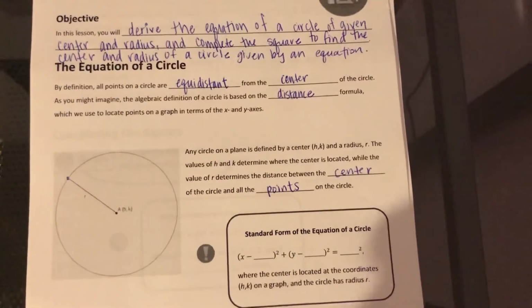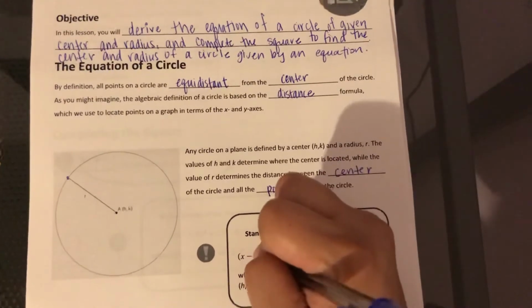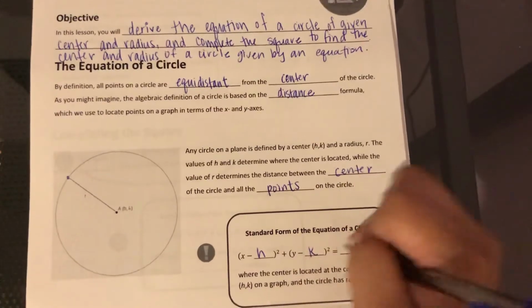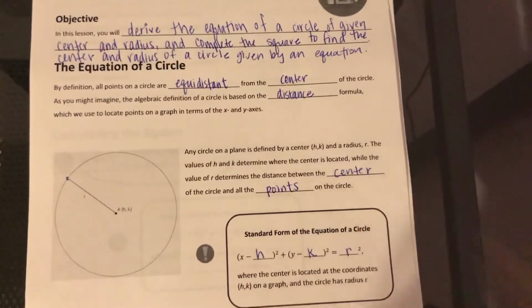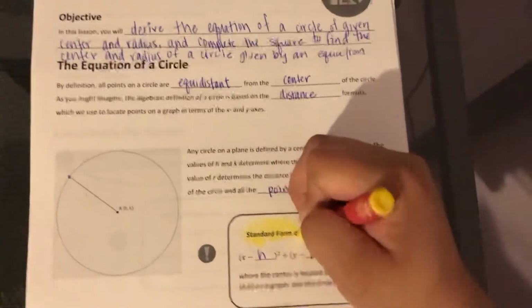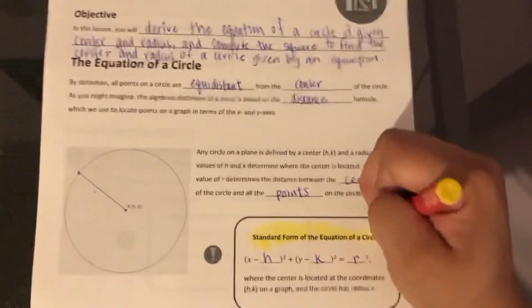The standard form of an equation of a circle is (x minus h) squared plus (y minus k) squared is equal to r squared. This is very important because they're either going to ask you to put it in standard form or in general form.